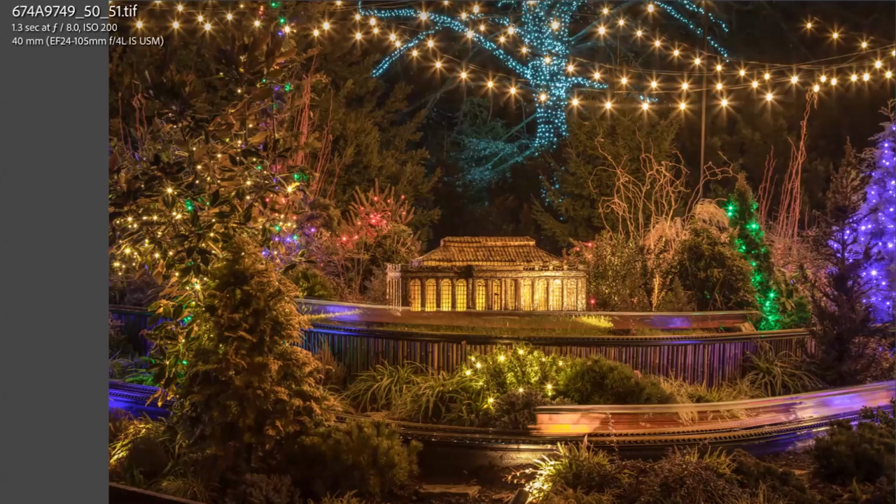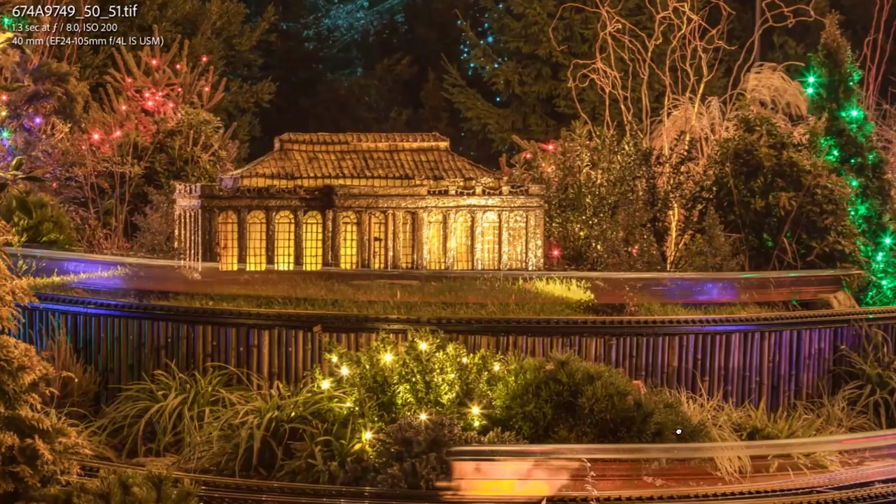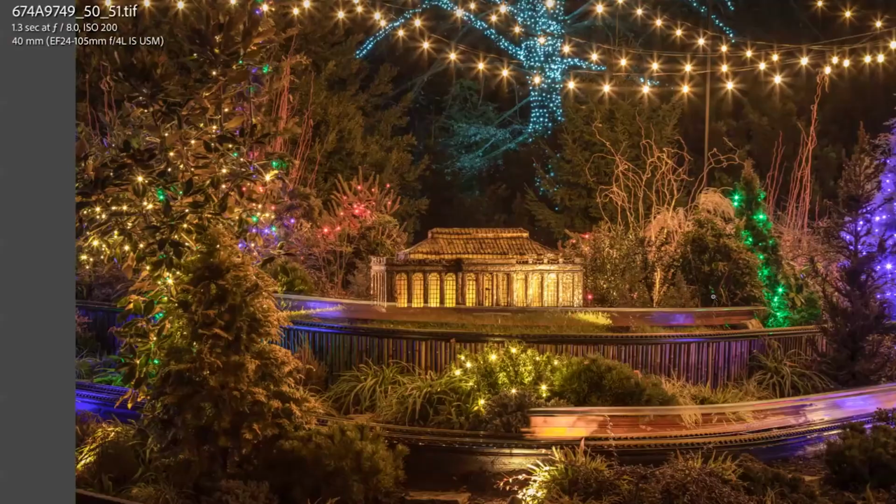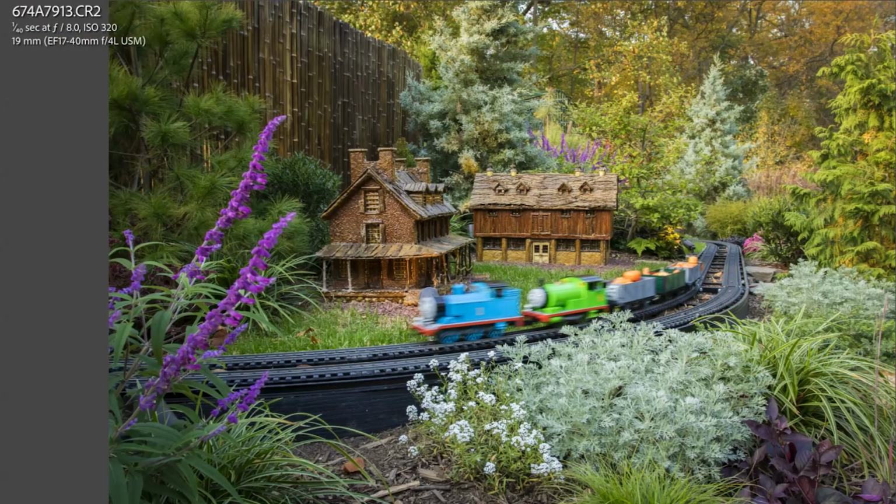And then obviously slower, so I have a lot more blur with this train. There's actually a train up here on the upper track and the lower, and that slower shutter speed just really shows the motion compared to the 40th of a second here.